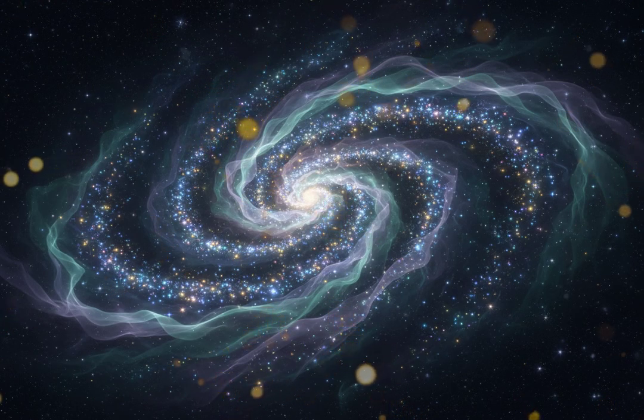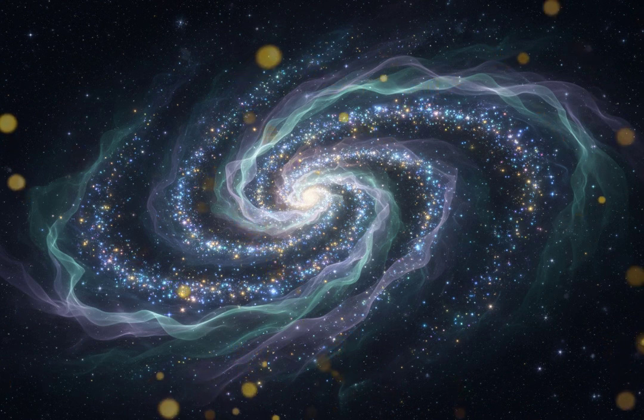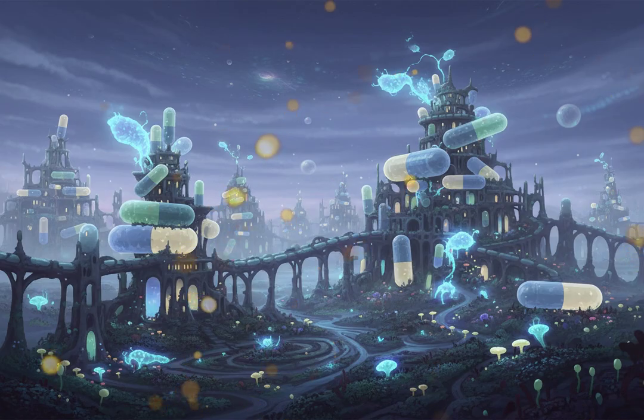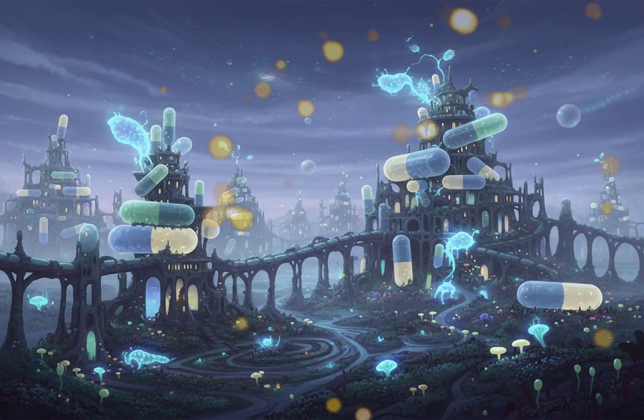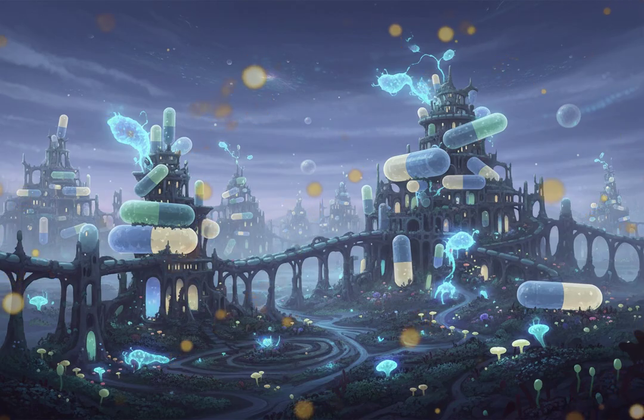Chapter 3. The Mechanisms of Resistance: How Bacteria Adapt. In the intricate world of bacteria, the mechanisms that allow these microorganisms to adapt and thrive are nothing short of remarkable. At the heart of this adaptability lies the intricate process of genetic mutation and horizontal gene transfer.